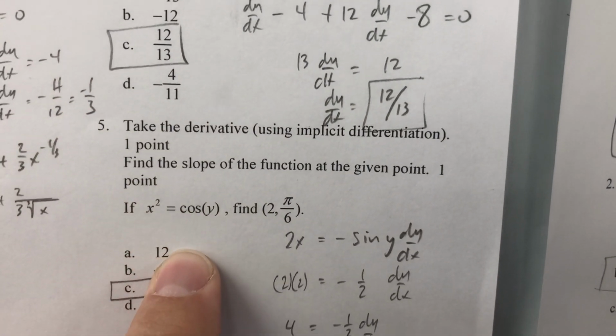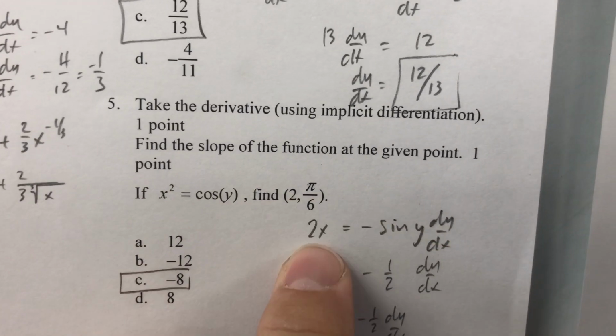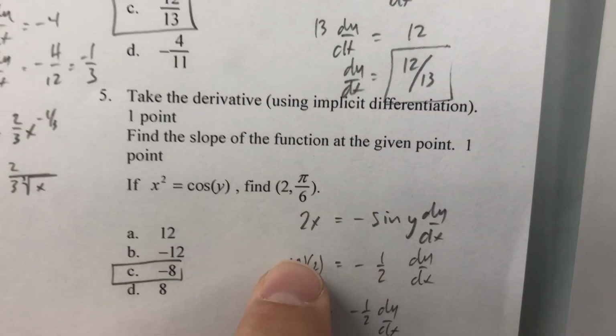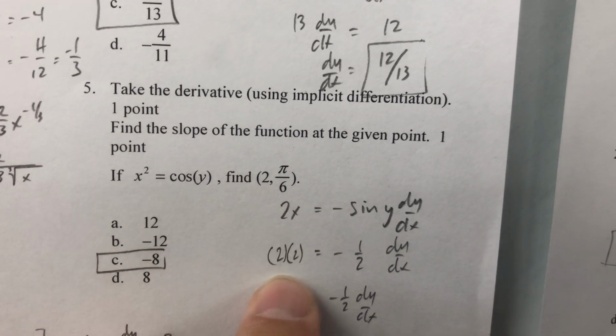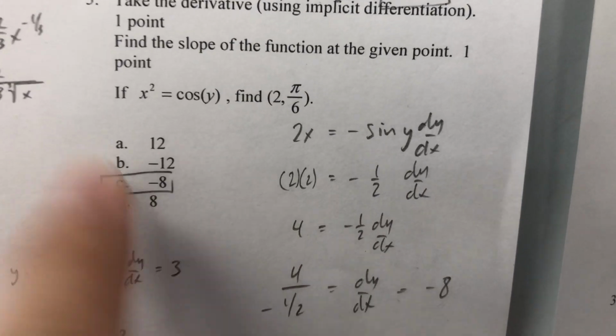And number 5, last one here, 2x, negative sine dy dx. I plug in 2 for the x, pi right there. So 4, 2 times 2, and -1/2 gets divided over to get -8 is my final answer.